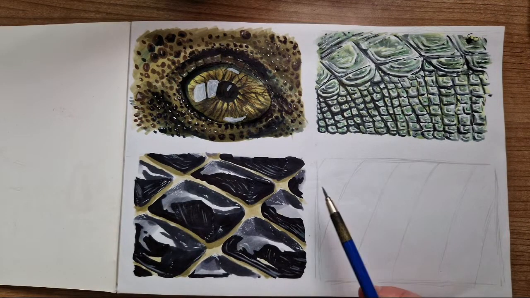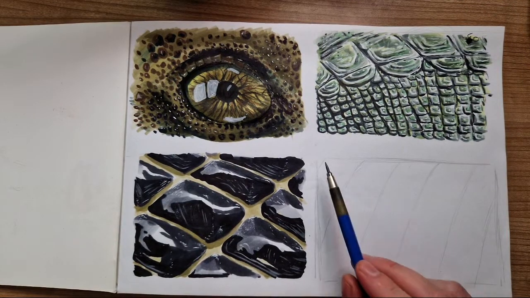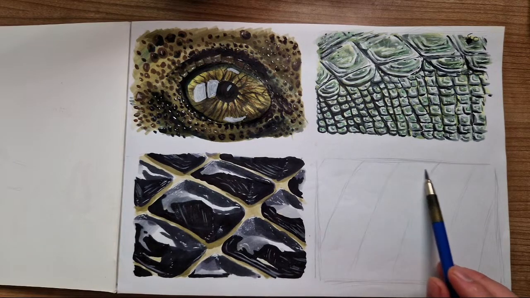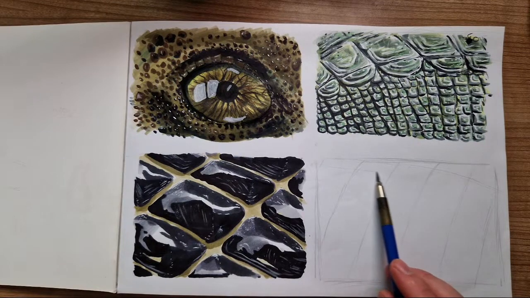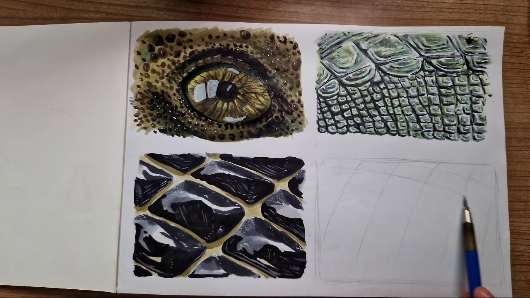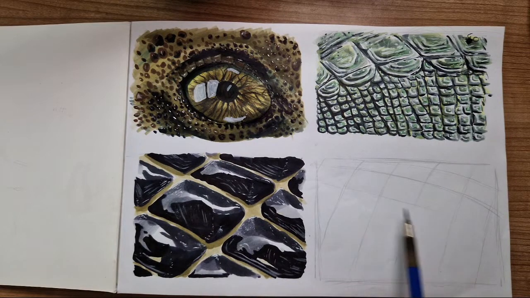All right, and now let's do a couple lines going this way, this direction. And let's make them get bigger as they get closer to us.